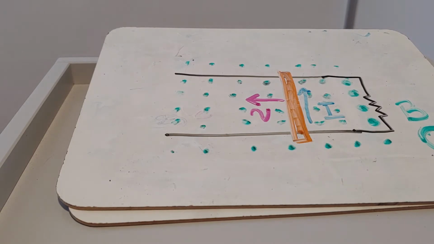Thinking about Lenz's law and how the current tries to combat the change in flux gives us the same result. Let's take a moment and think about how we could apply that notion of the change in flux and the direction that the current would have to be to oppose that change in flux.